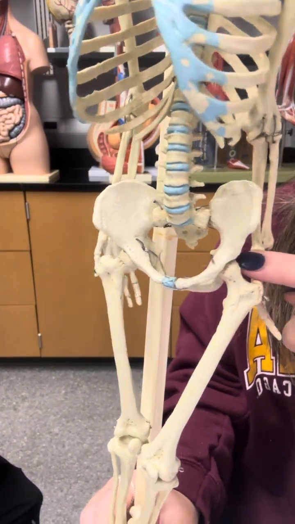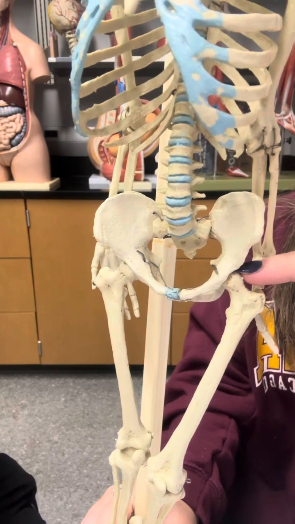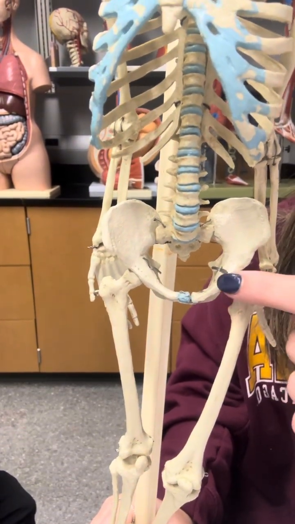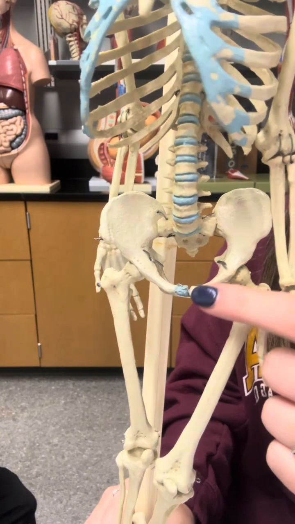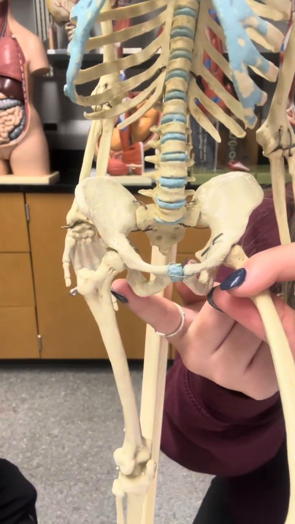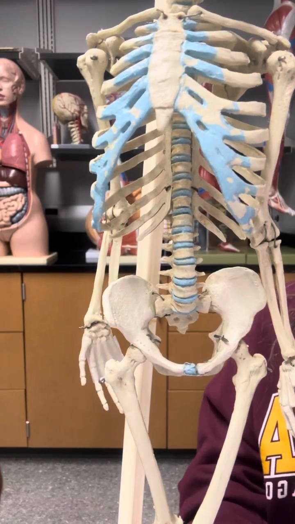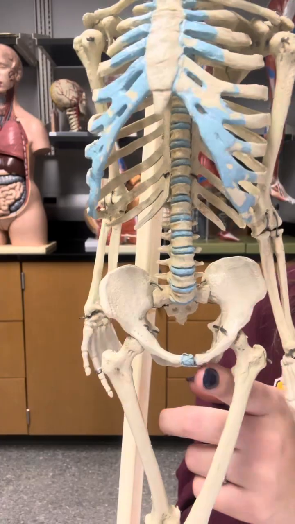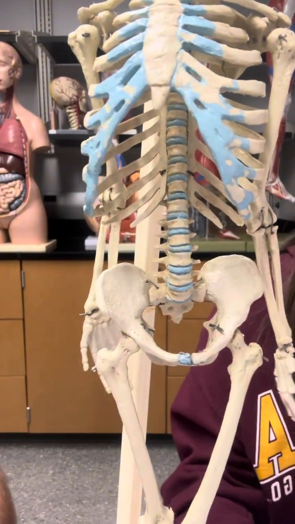And right in here where your femur attaches is the acetabulum, and the obturator foramen is these holes down here. And for the last view, we have the iliac crest, the ischial tuberosities, and the pubic arch.